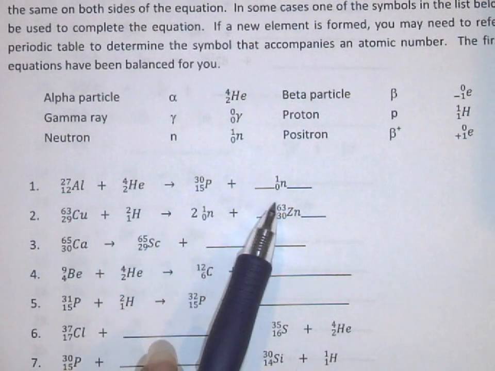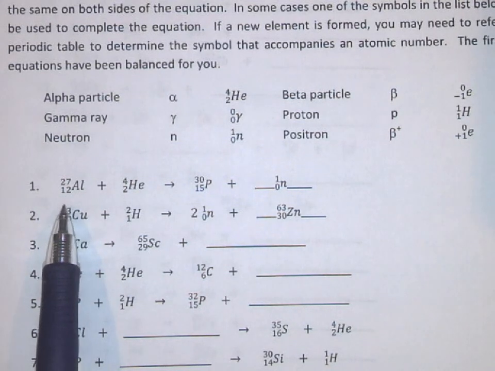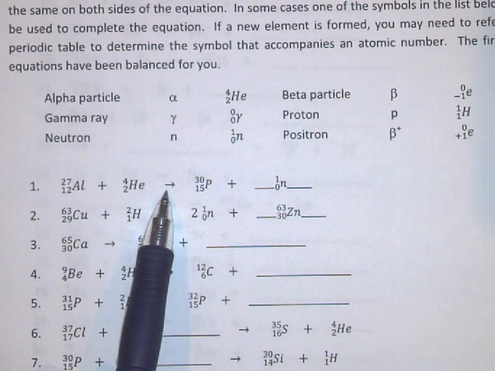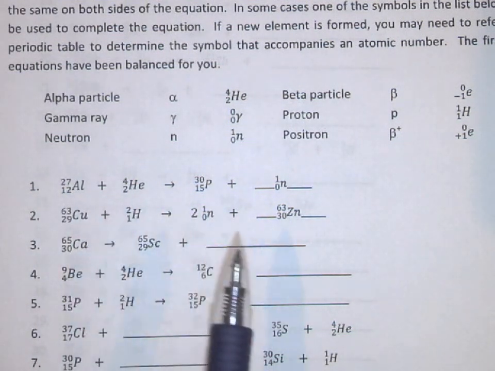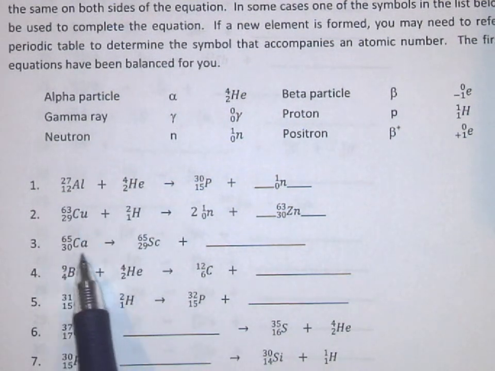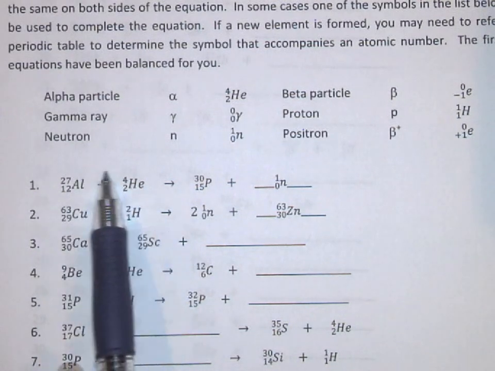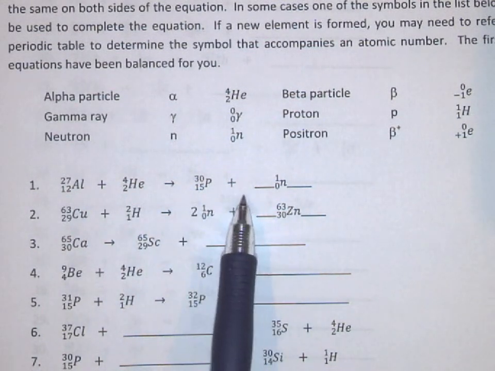This is a nuclear equation. A nuclear equation shows you what happens during a nuclear reaction. You see there's an arrow in the middle, and on the left side of the arrow you have your reactants. Sometimes you can have, in this case, 2 reactants, or in example number 3, you can have 1 reactant or more. But whatever's on the left side of the arrow are your reactants. On the right side, you have your products, and the products are what you make.